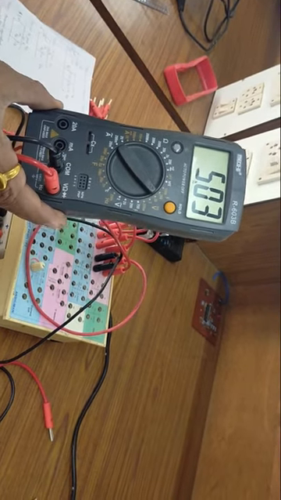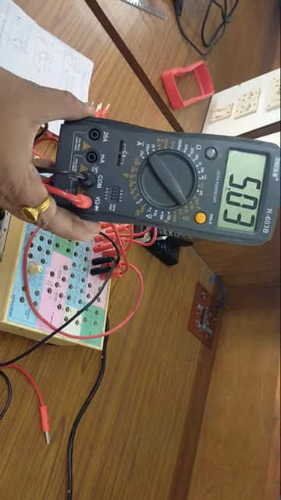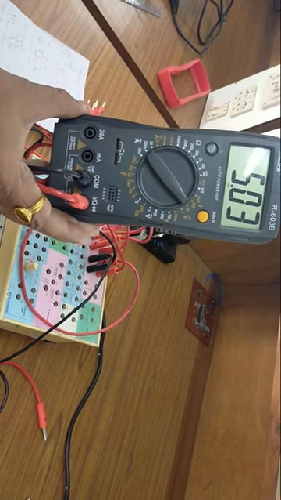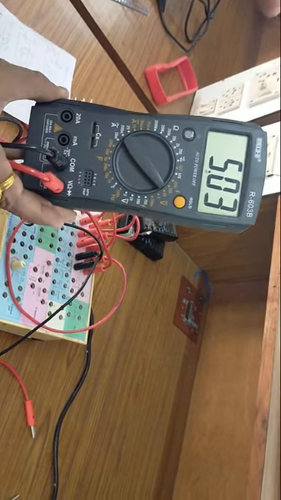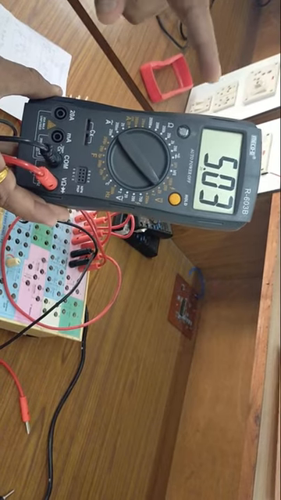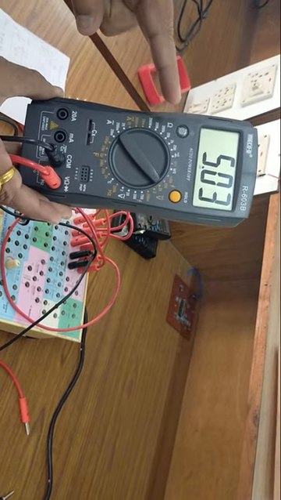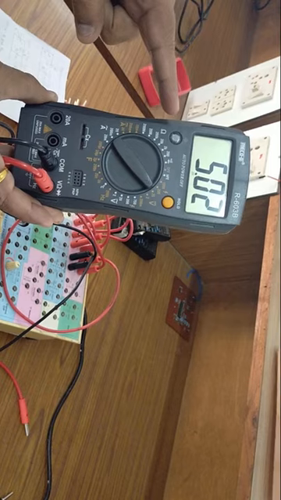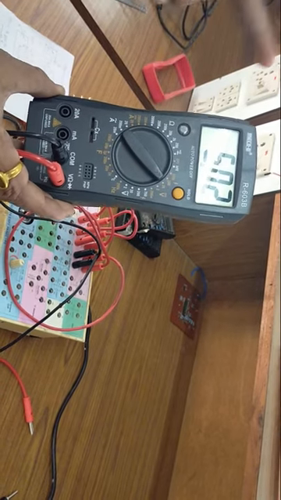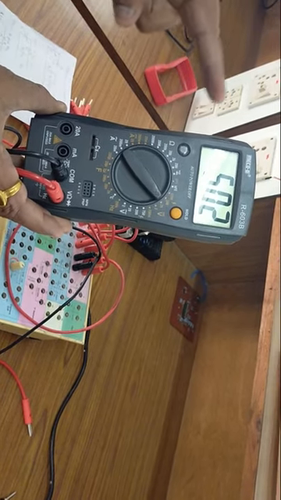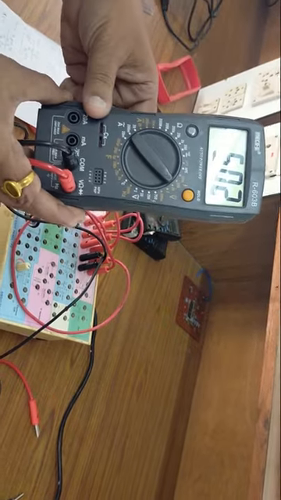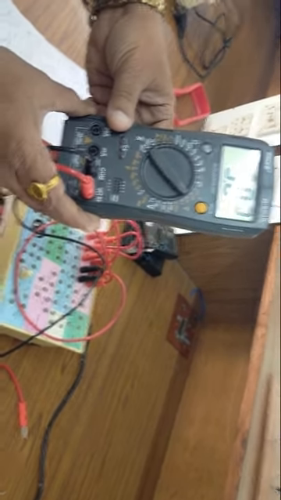Earlier also we got 5.02 volt. So we get VO with the help of Thevenin's equivalent network as 5.03 volt. Without using Thevenin's theorem, we also got this value as 5.02 volt. Hence we can say that Thevenin's theorem is verified for this particular network.